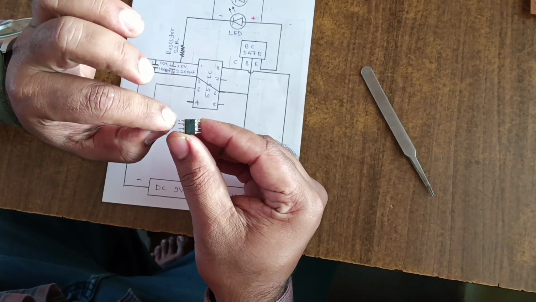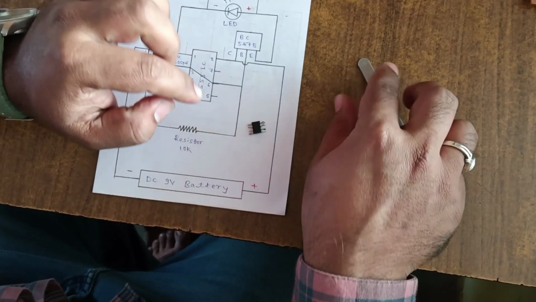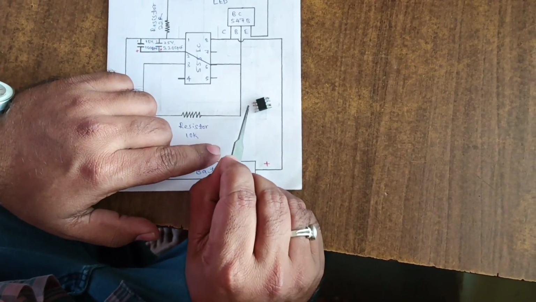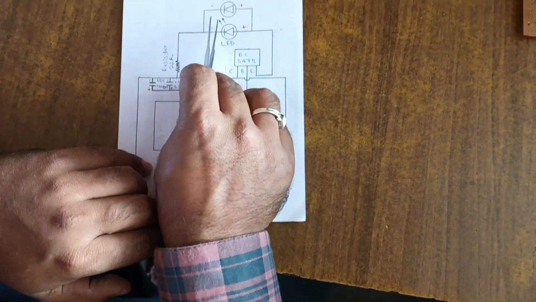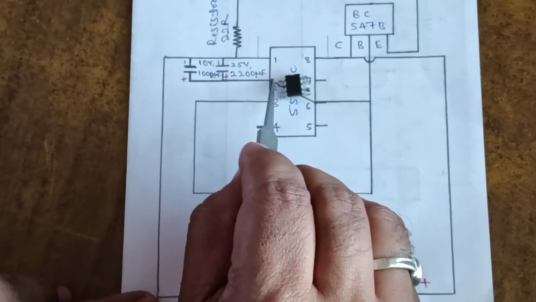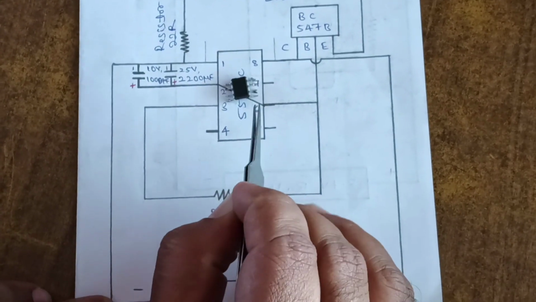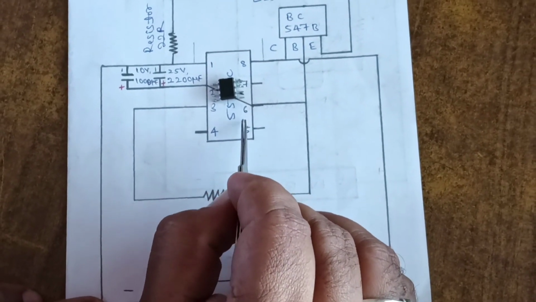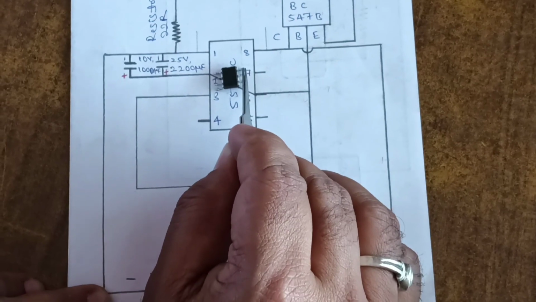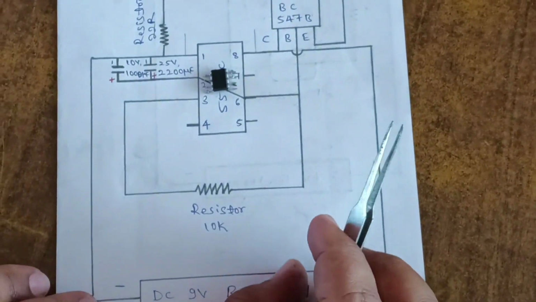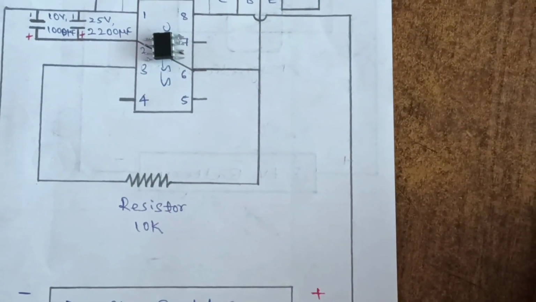Pin number 1, 2. Pin number 1, 2, 3, 4. This is the pin number 1, 2, 3, 4, 5, 6, 7. This is the 8. It is a total 8 pin IC.